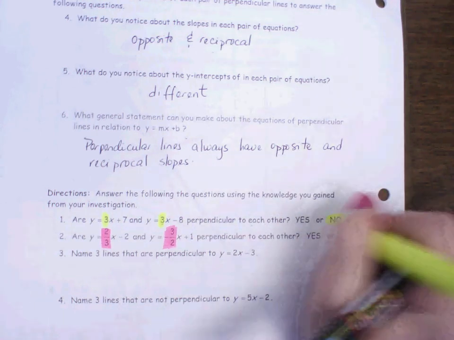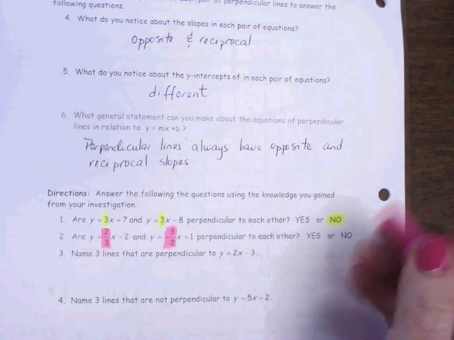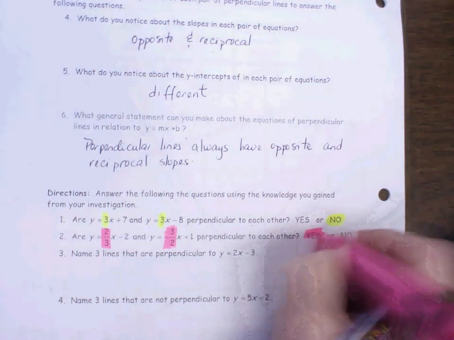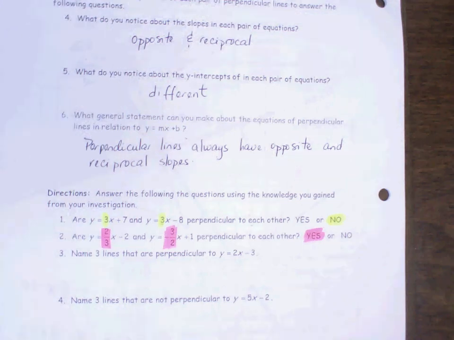Are 3x plus 7 and 3x minus 8 perpendicular? No. Most definitely not. But what are they? Parallel. They're parallel. Very good. Are 2/3 x minus 2 and negative 3/2 x plus 1 perpendicular? Yes. Very good. All right.